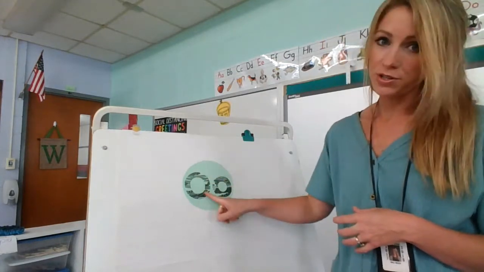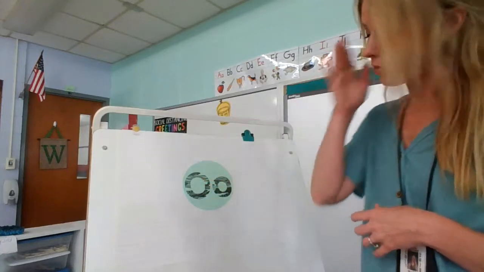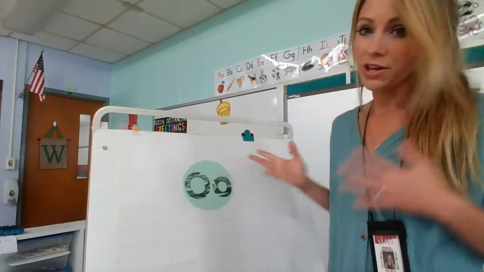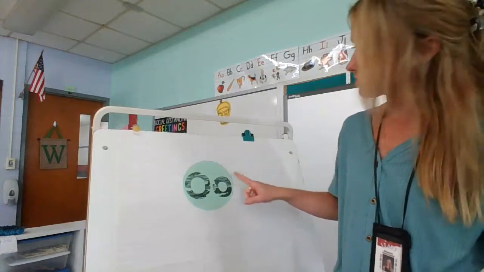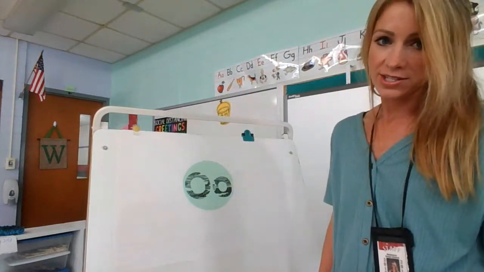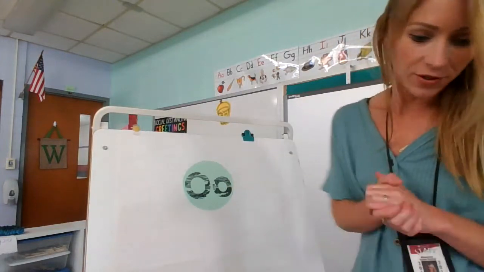And I'm sure you're noticing big uppercase O and little lowercase o, they look the same, right? The lowercase o is just smaller. So that's kind of cool. All right, are you ready for some pictures today?